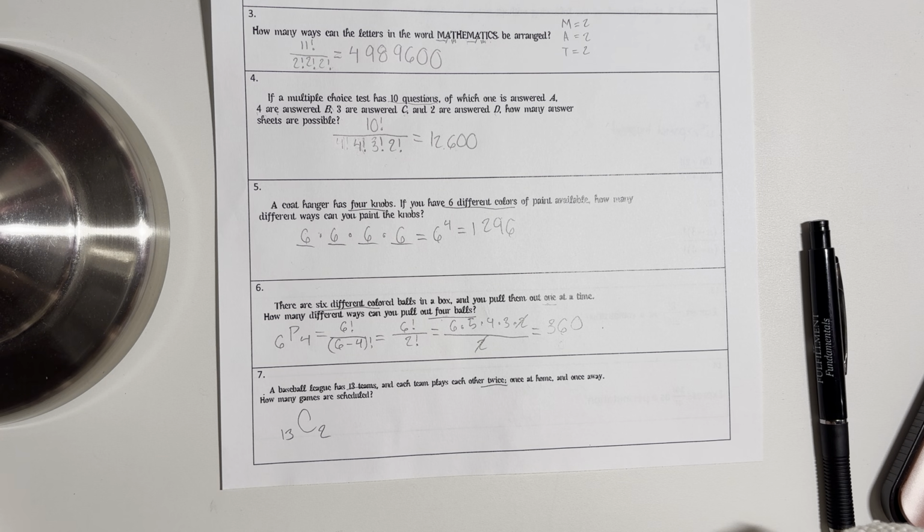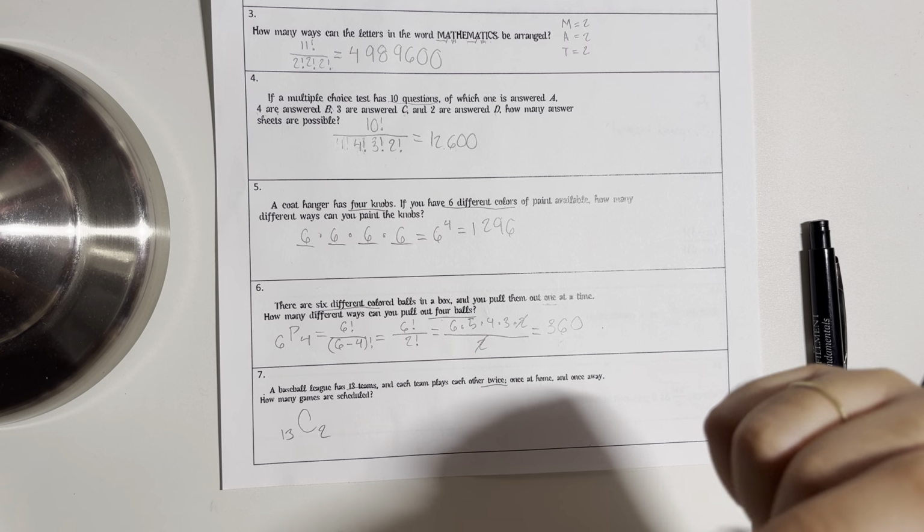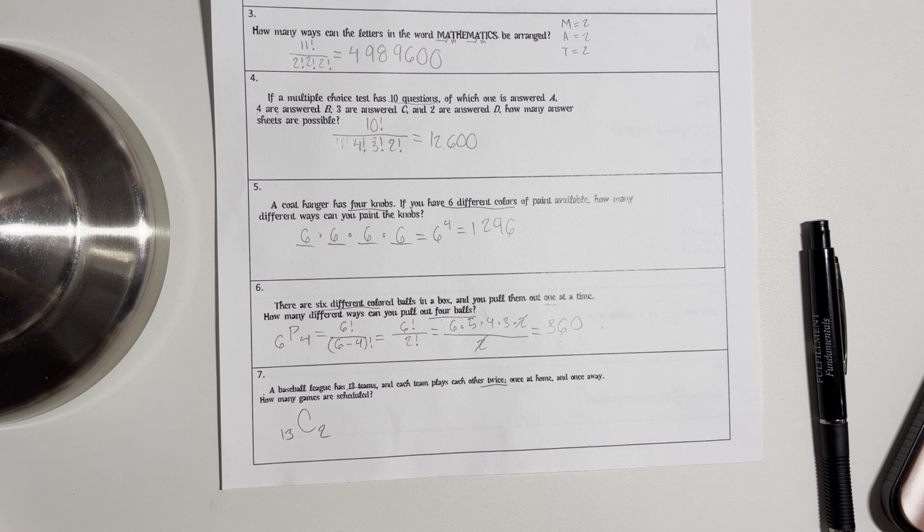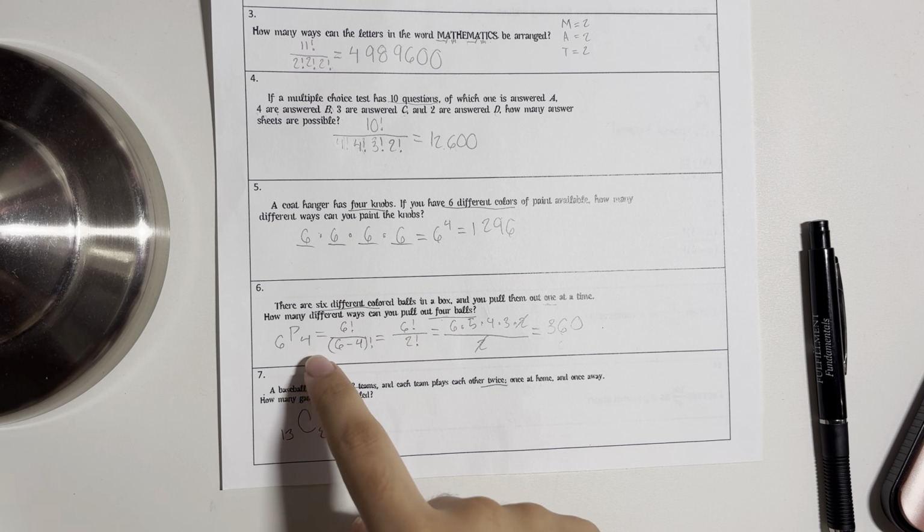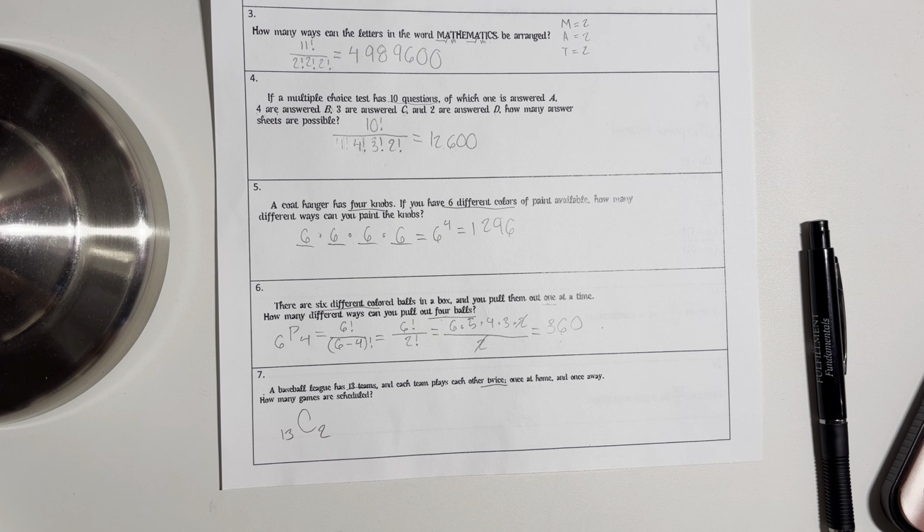If, let's say, there was 7 blue teams and 6 red teams, and we had to make the opposite colors play each other, in that case we would use the, I forgot the name, but the P formula, because the order in which they play each other is important.